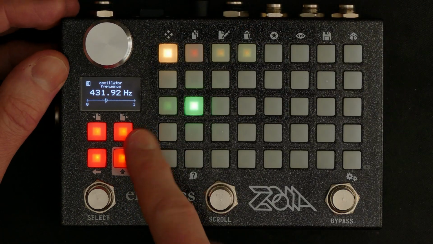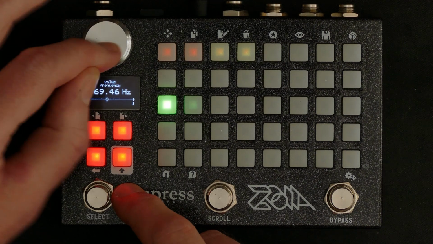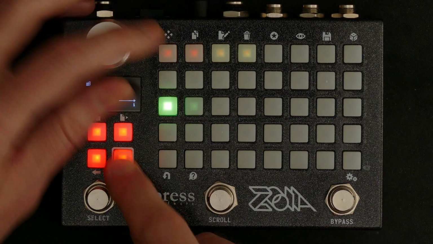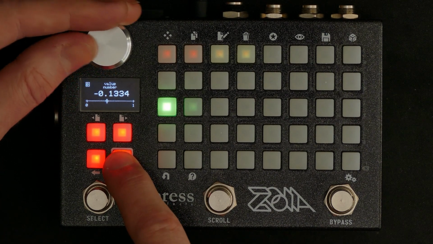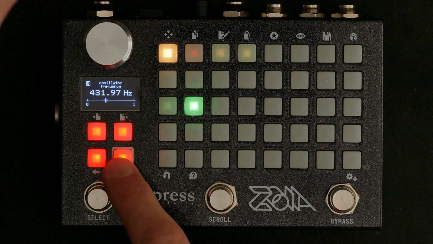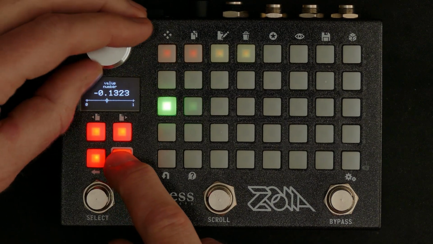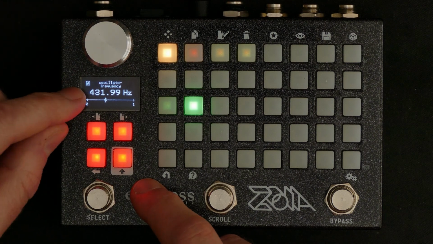Okay, that is really close, you can see. So now I'm going to use the shift and move into value mode there. 431.91, 431.93, 431.97. Oops, I'm not trying to move anything.